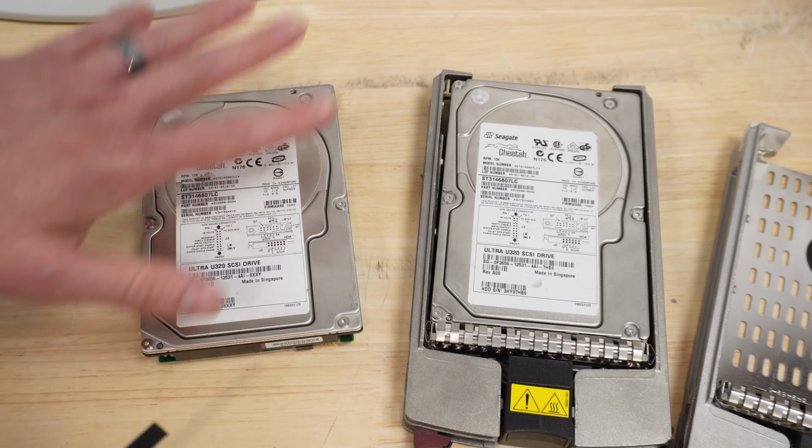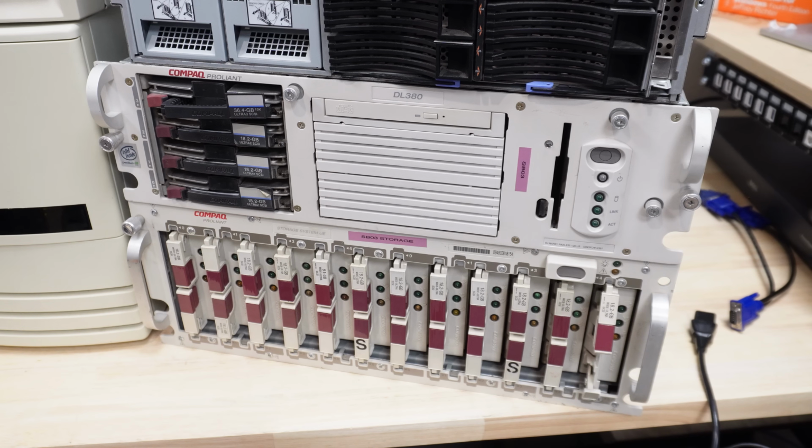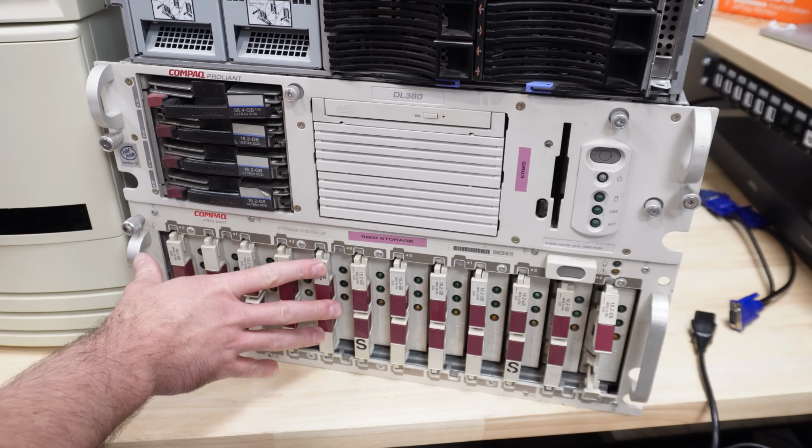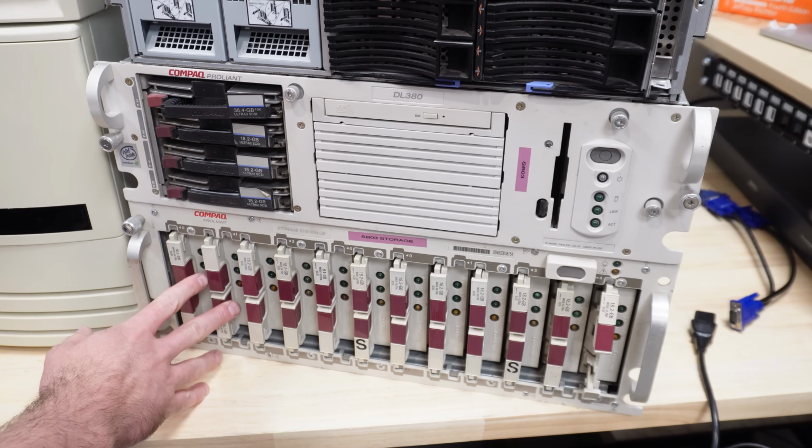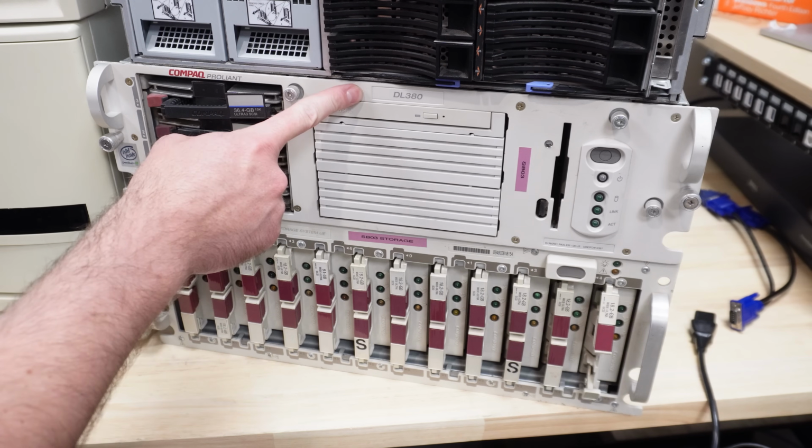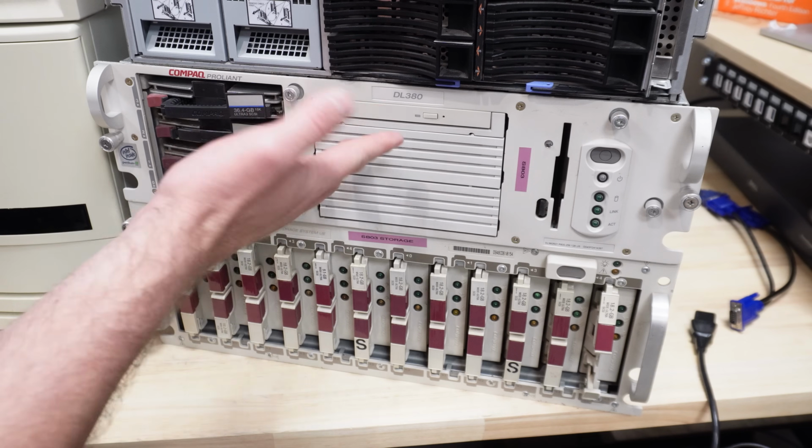And I'm not going to blow it out with all 4 drives because I have an era-appropriate compact disk shelf that I'd like to blow out with hard drives. I just need to find enough of the same equivalent SCSI drives to load this thing up.